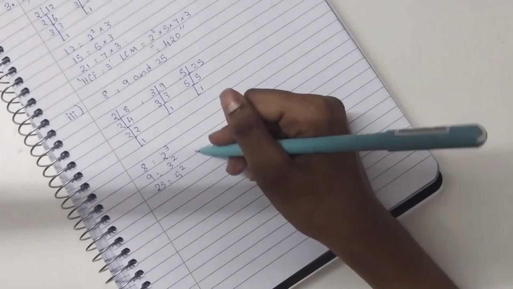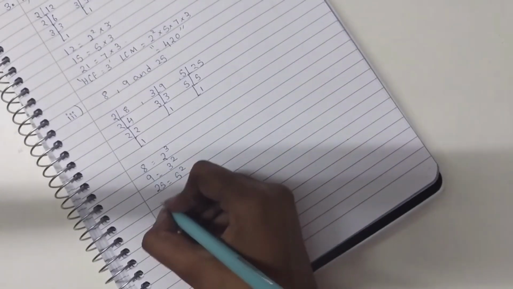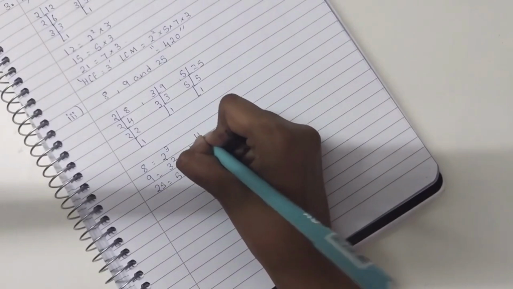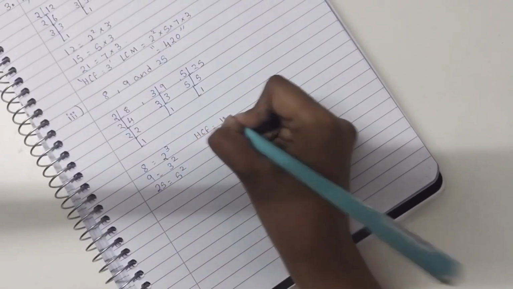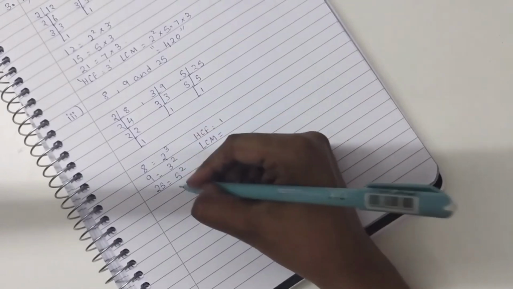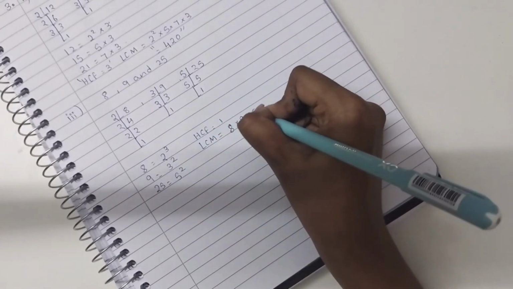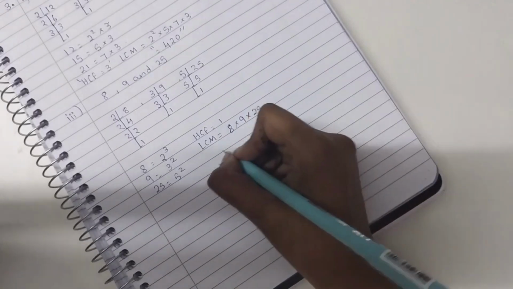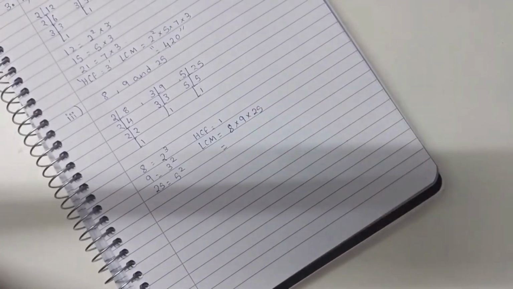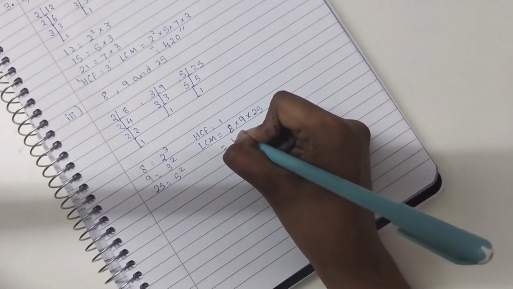So we can notice that there are no common prime factors for all the three numbers, so the HCF of all three numbers will be equal to 1, and the LCM will be the product of all three numbers, which is 8 times 9 times 25, which is equal to 1,800.